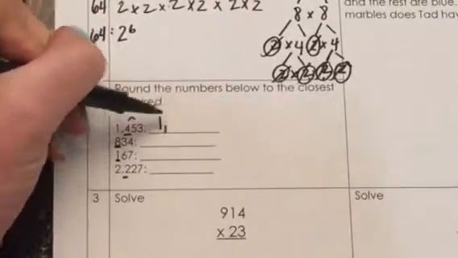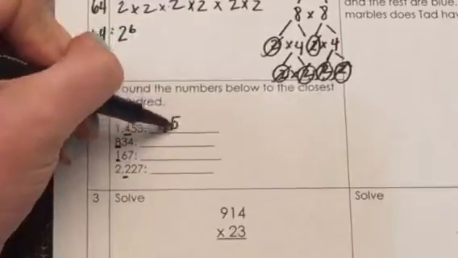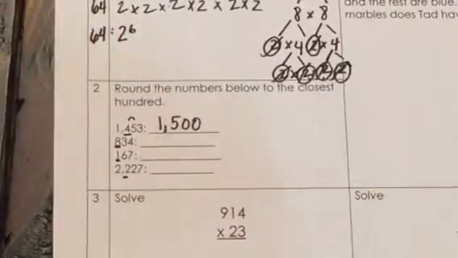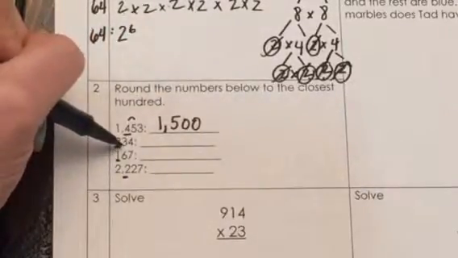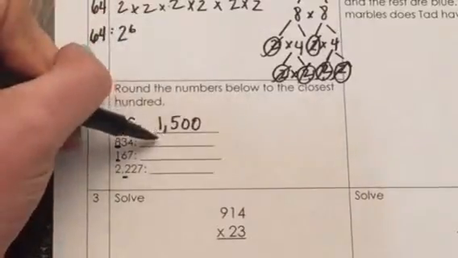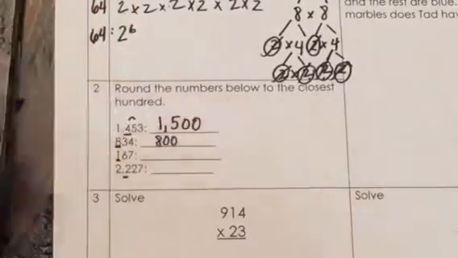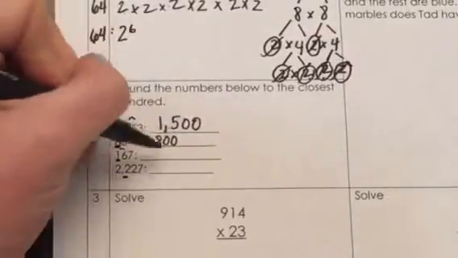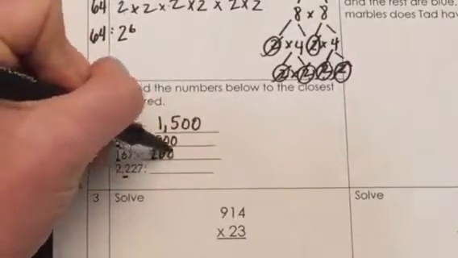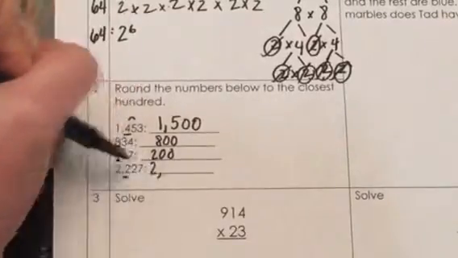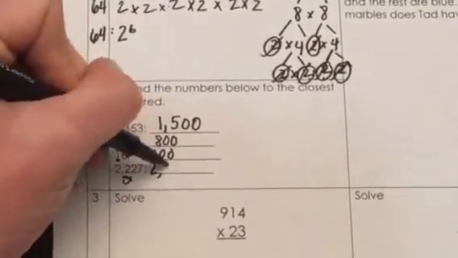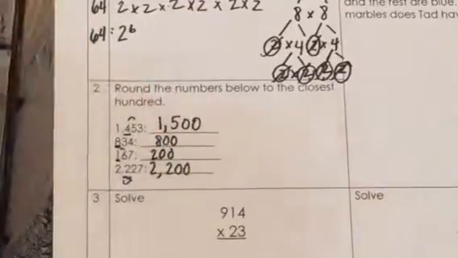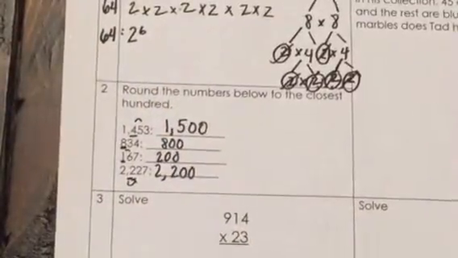So it would be 1. That 5 is going to give that 4 a shove. 1,500. 8, you look next door, it's a 3. So 4 and below, you let it go. So it stays the same. 1, I look next door, it's a 6. So it's going to bump up to a 2. And next to that 2 is another 2, so it is going to stay the same.